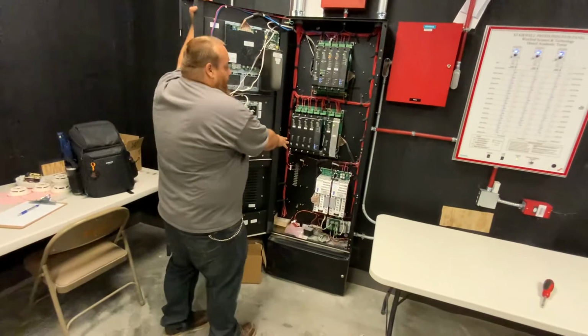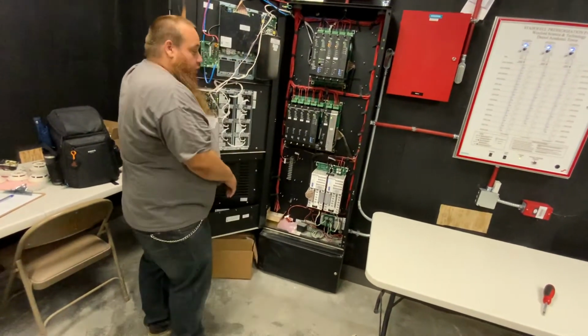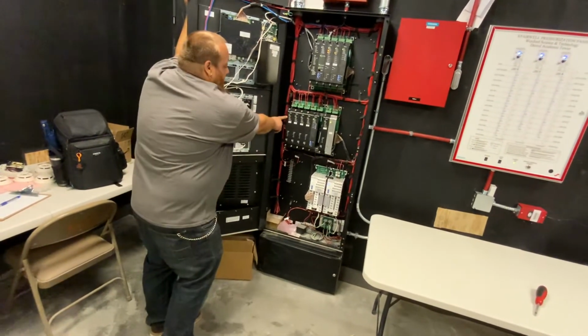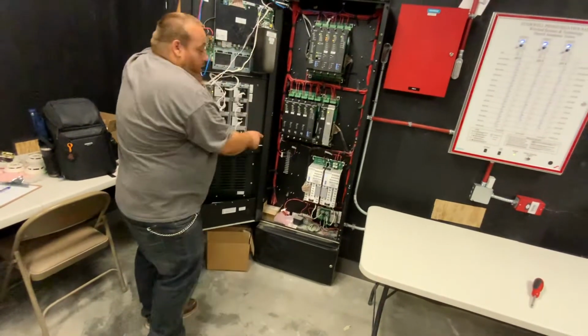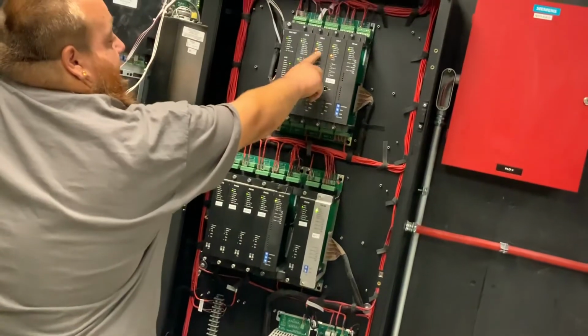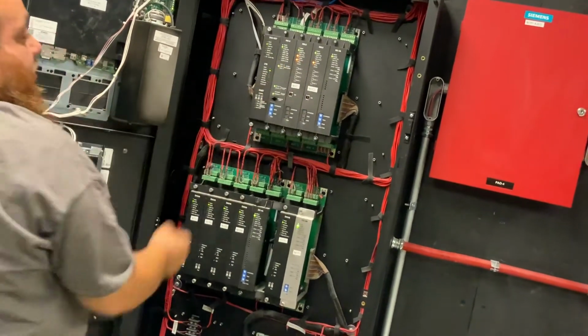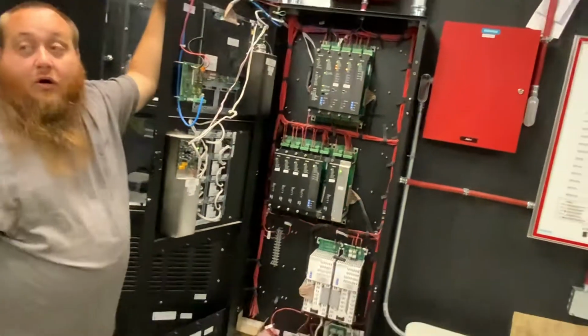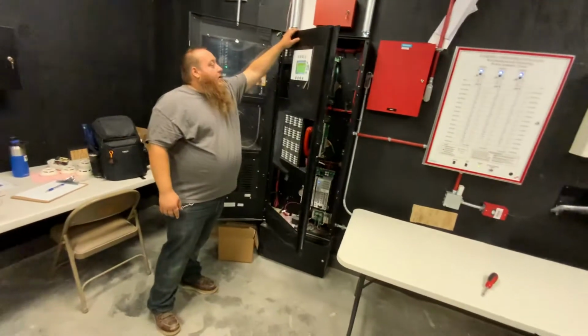Even if there's a ground fault or a trouble, an open, a short, all these cards have your LEDs right here that'll glow on incident. It's like this card here, it has trouble on it and there's a ground fault, LED will glow and let you know that it's dedicated to that card. And it will also display on your main screen.